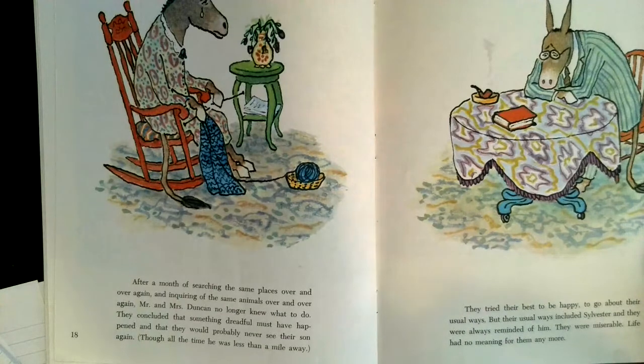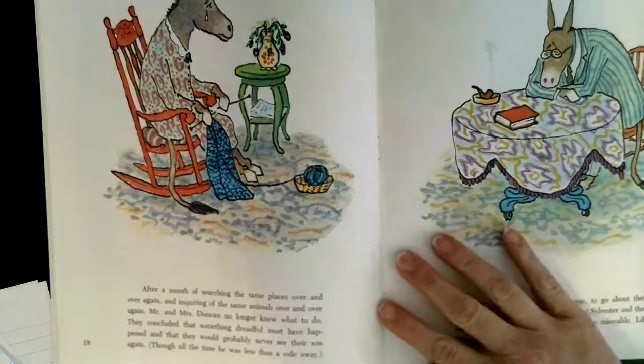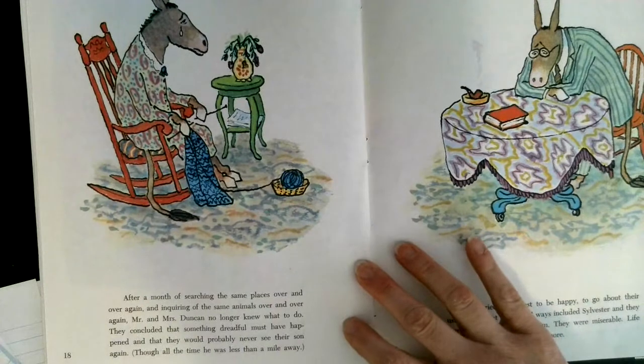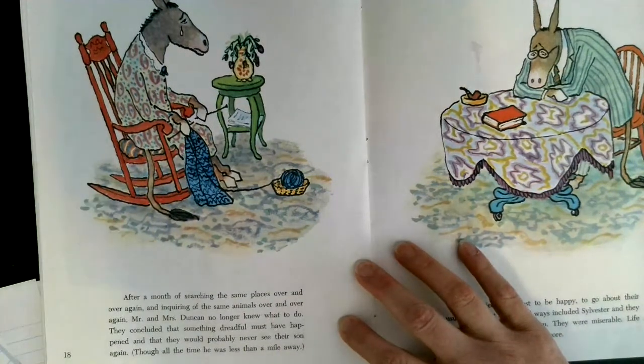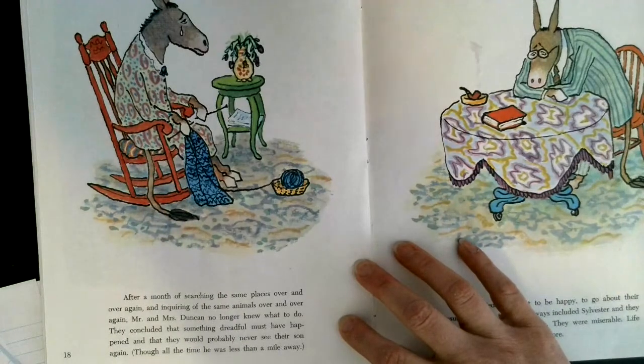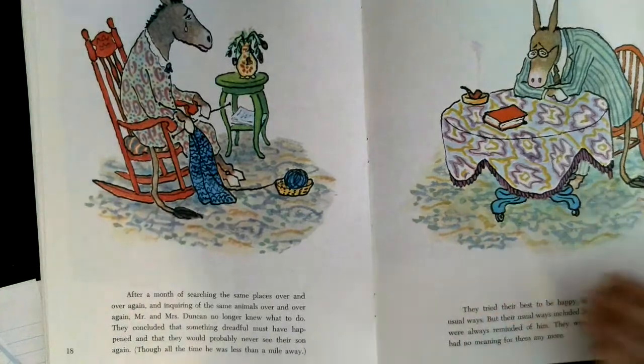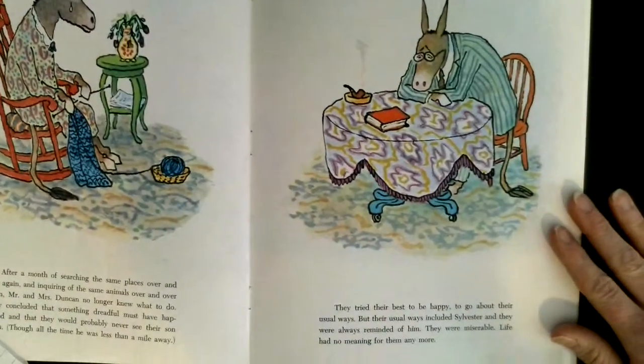After a month of searching the same places over and over again, and inquiring, that means asking, of the same animals over and over again, Mr. and Mrs. Duncan no longer knew what to do. They concluded that something dreadful must have happened and that they would probably never see their son again, though all the time he was less than a mile away.